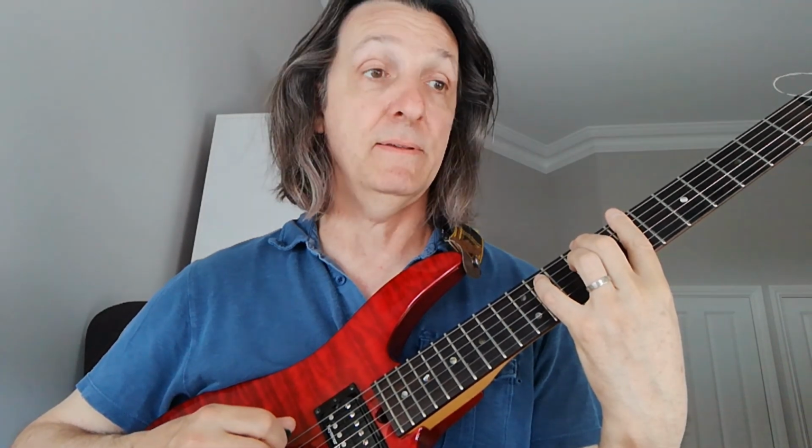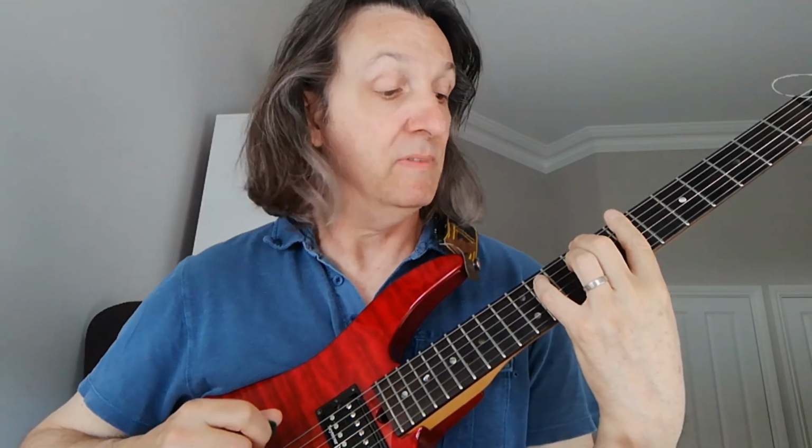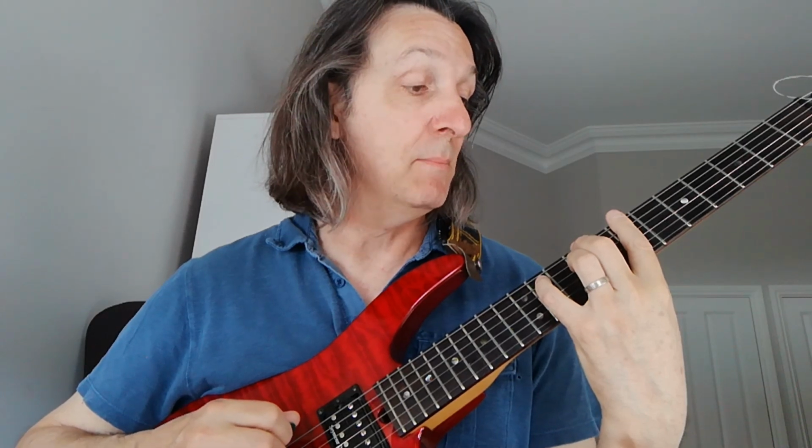A flat 7 sharp 9, D flat 11, D flat, A flat, B, and G flat.